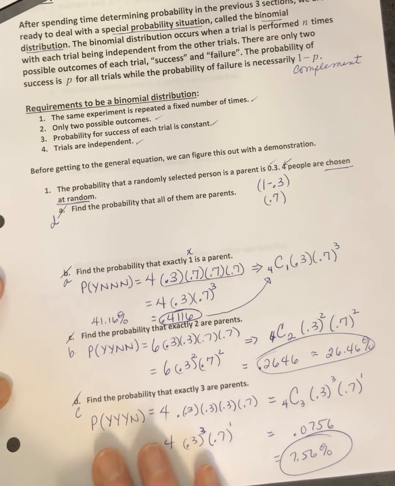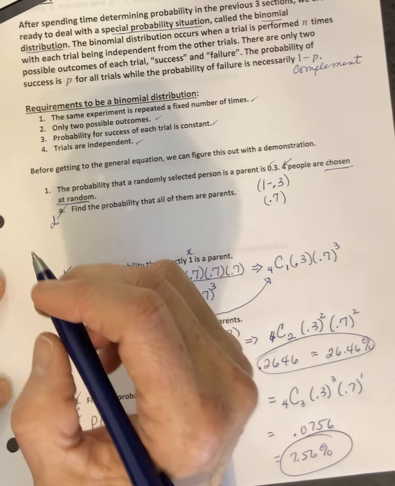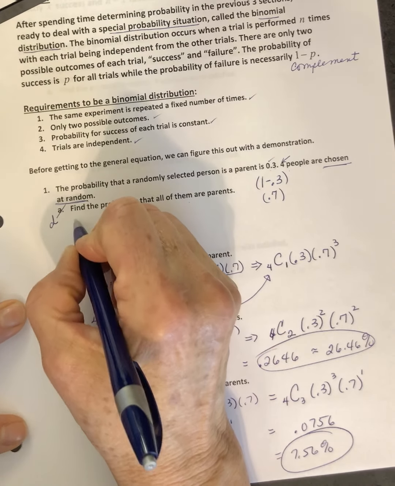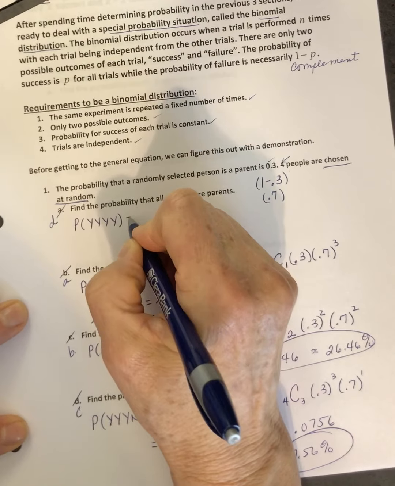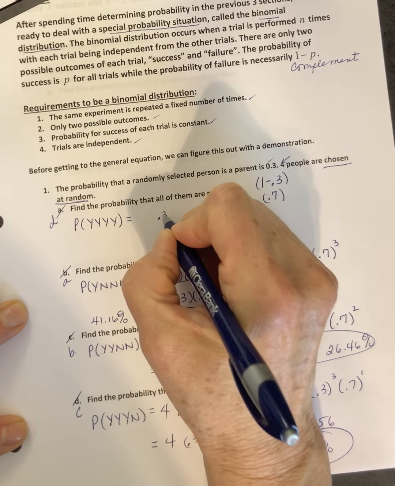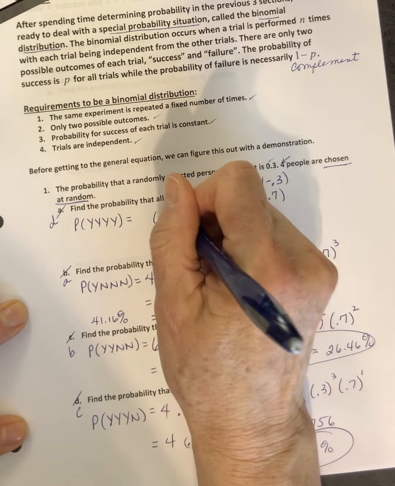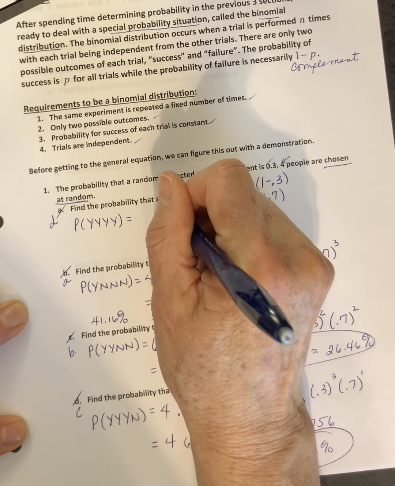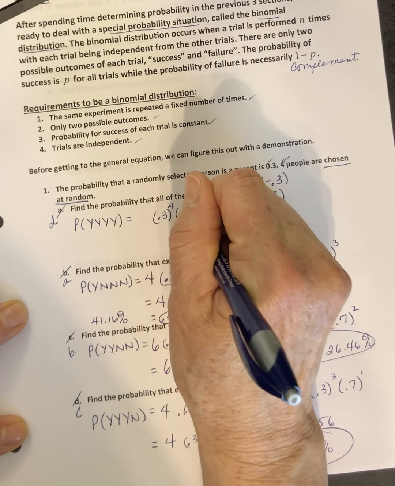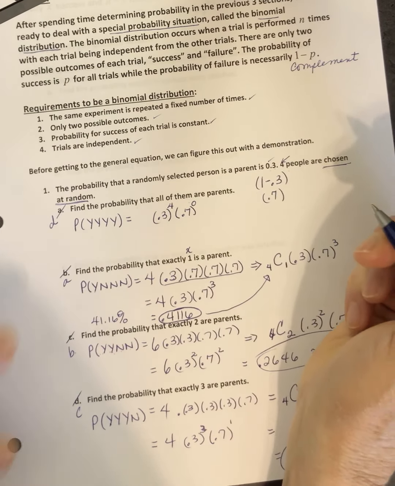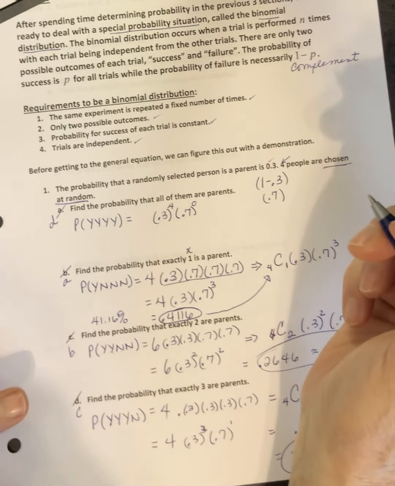Okay, so now let's do the last one. And I think you see the pattern anyway, which is definitely leading to the formula. What's the probability that they're all parents? All 4. Alrighty, I've got 0.3. Can you see that I'm going to have 4 factors of 3/10? And there are, in this case, none of them that are not parents.